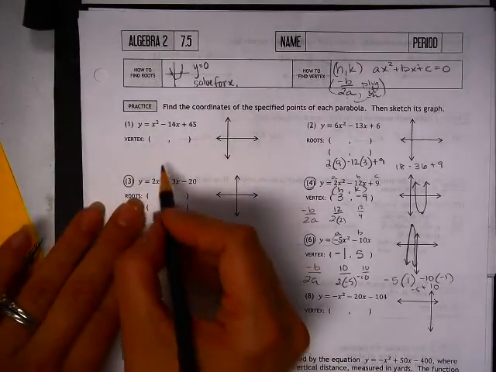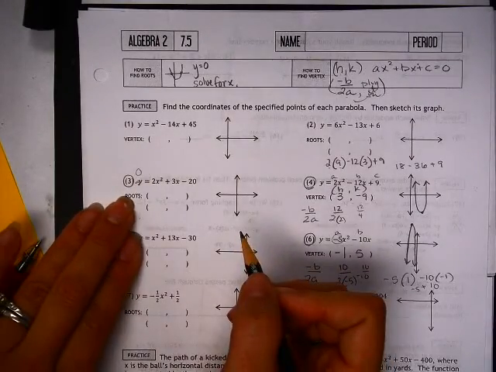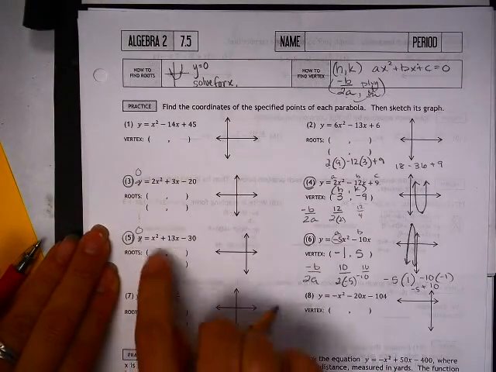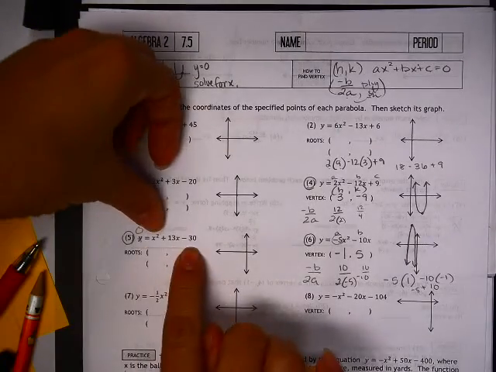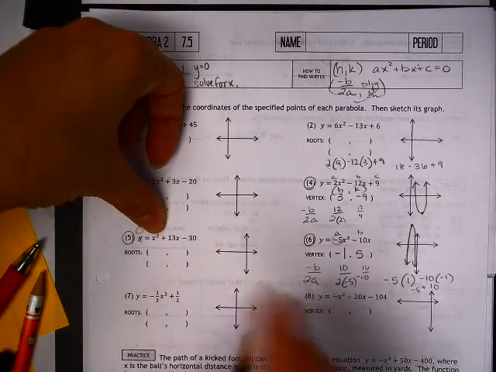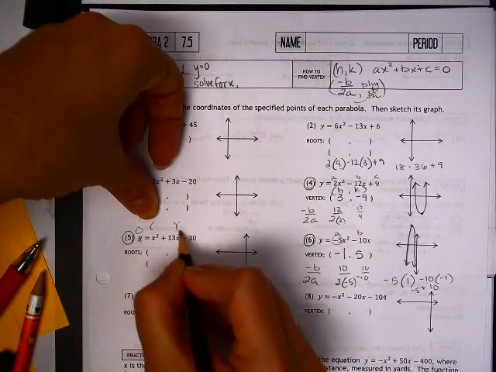For the roots, I'm interested in where y is equal to 0. So let's do this one first because it's a little bit simpler. This one here is factorable, so I'm going to factor this.